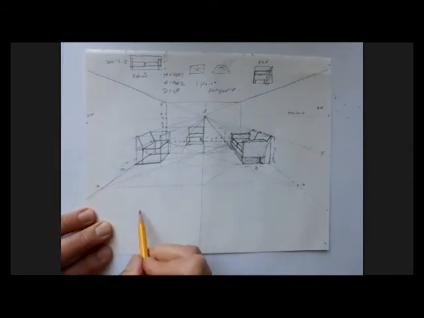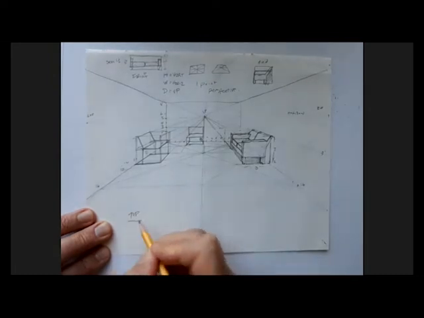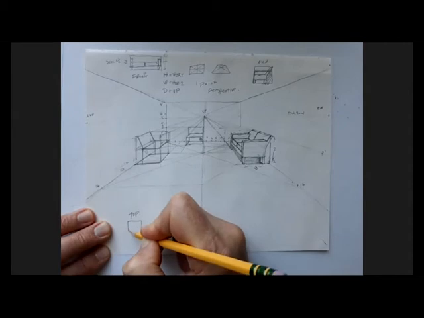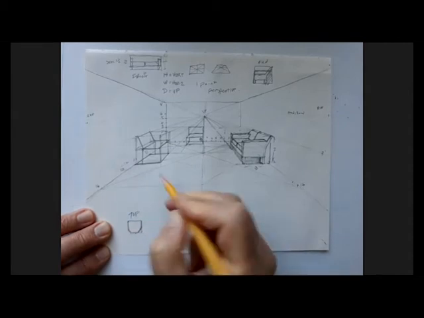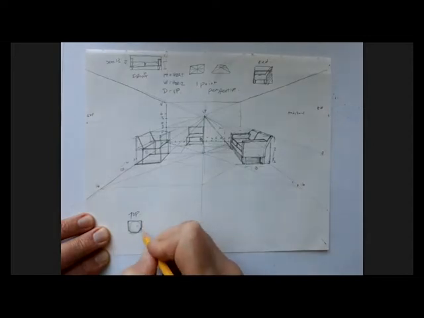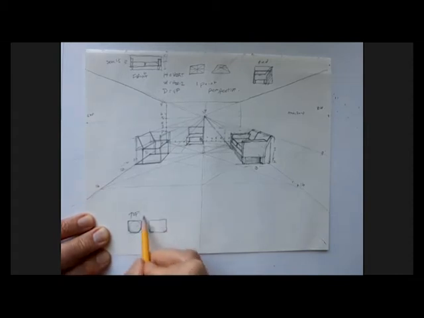Now, if the chair is rounded in the front, so if I'm looking at the top view of a chair and it does something like this, let's say it's round up in the front, and I want to do that here, I'm going to imagine either a roundness like this, or I'm going to imagine each corner is rounded off just a little bit. A circle in perspective becomes an ellipse.